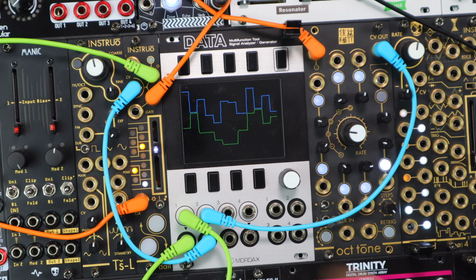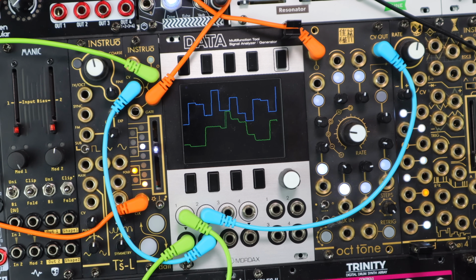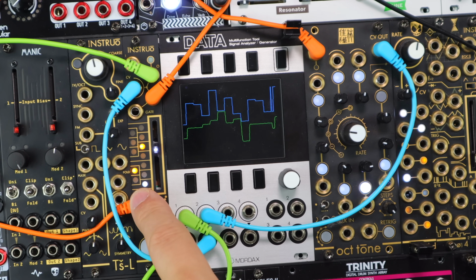So a bit of slew there. I'll play the octaves and I'll play an external keyboard off screen, which is going into the expander, which is just on the edge of my case, to change the available note selection.